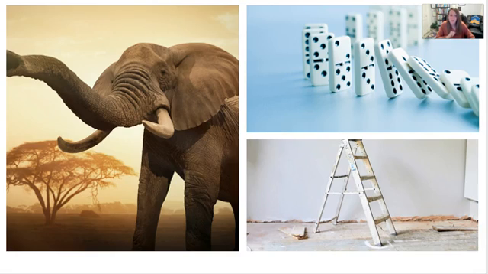Pop quiz here. What do an elephant, dominoes, and a ladder all have in common? They are all common metaphors used in solution-focused therapy for essentially doing one step at a time. This is particularly helpful with unmotivated clients to help you start somewhere. So the elephant, classic question, how do you eat an elephant? One bite at a time.